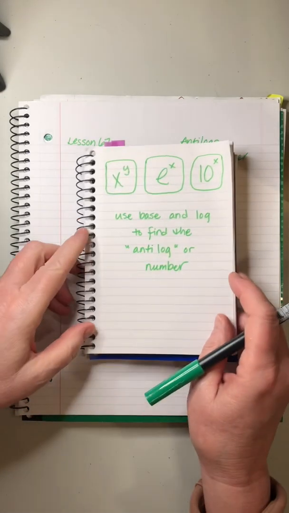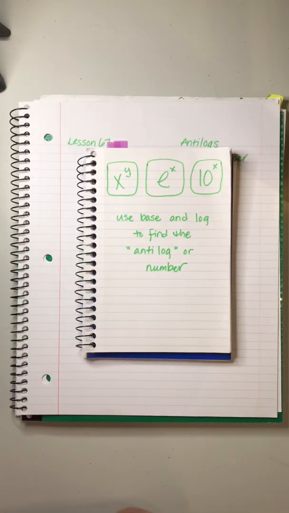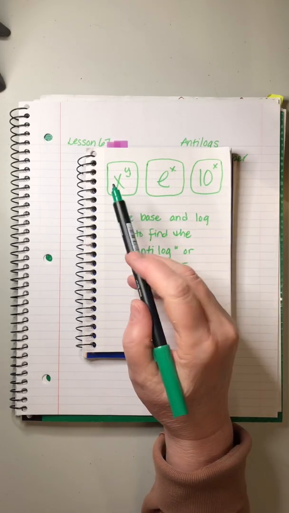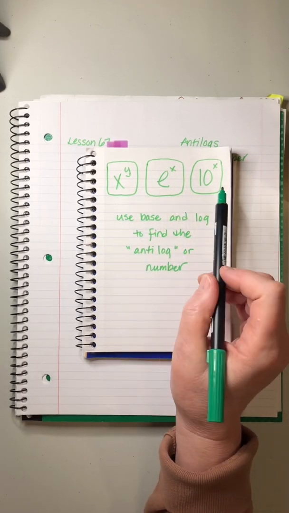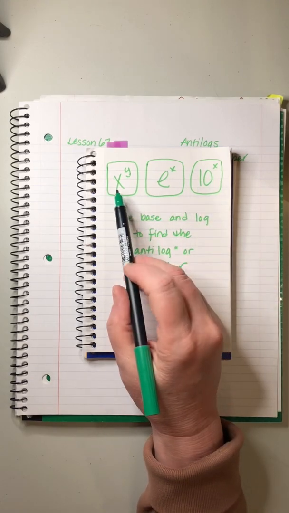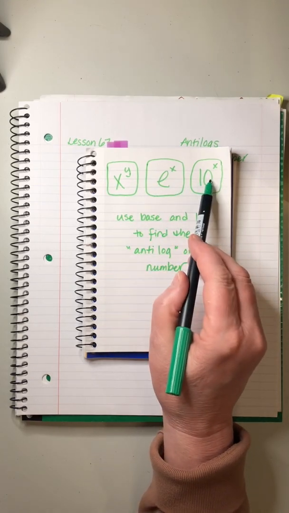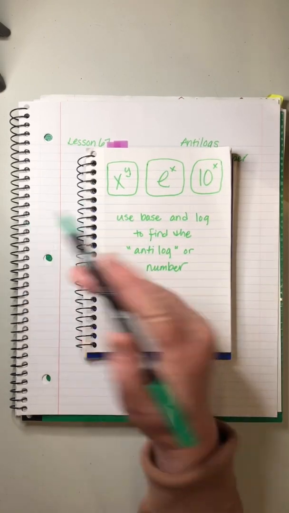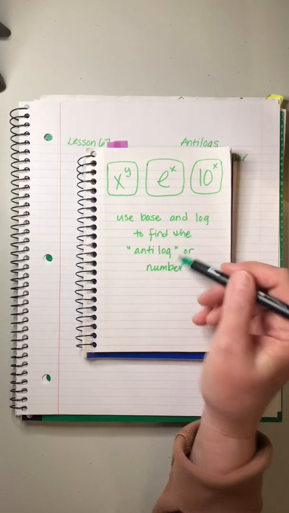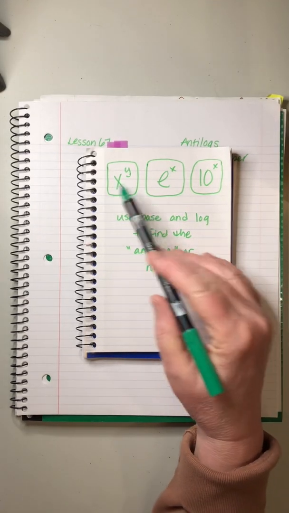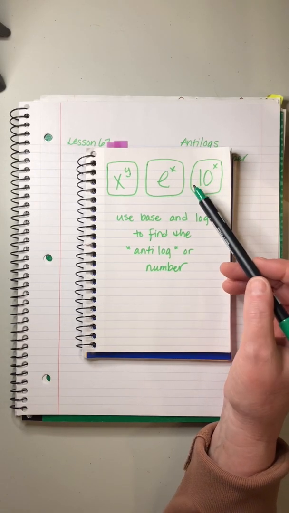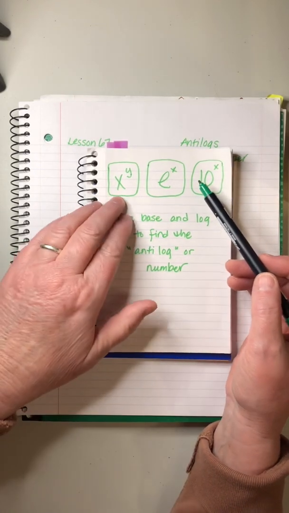Here's the information I want to share with you on the buttons. I worked it out ahead of time when I had the phone in front of me. There are 3 different buttons that we're going to use in this lesson, depending on the base. In all of these problems, we're going to choose the base, and then we're going to enter the exponent, and that will give us the anti-log or the number. Now, how do we know which one to use? It all depends on which base is being used in the problem. So we'll work that as we get to it.